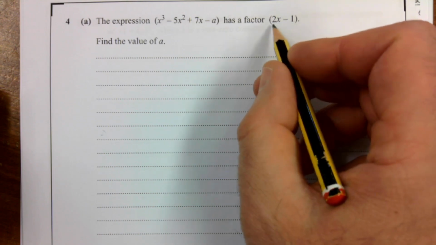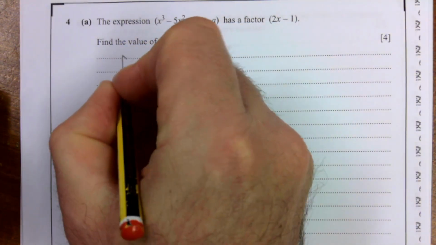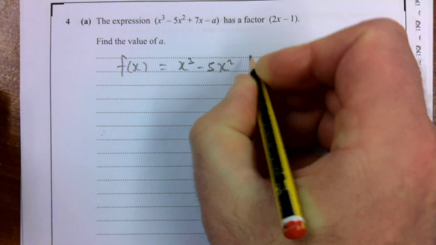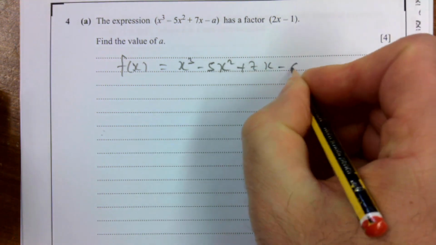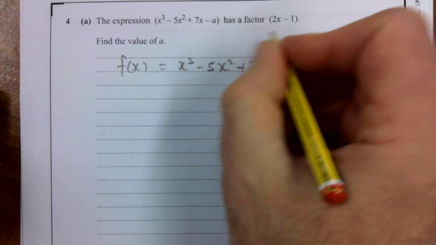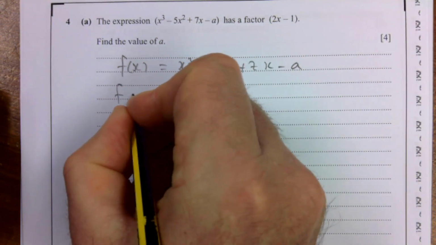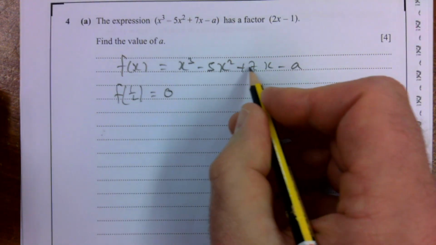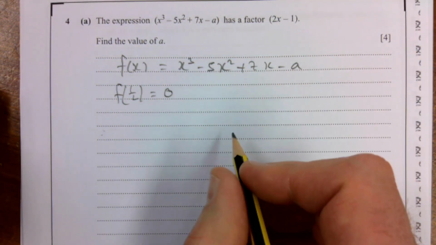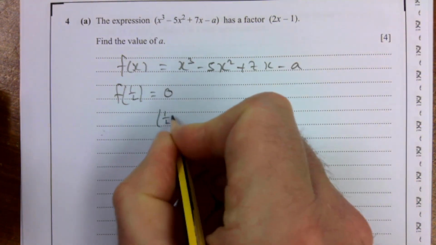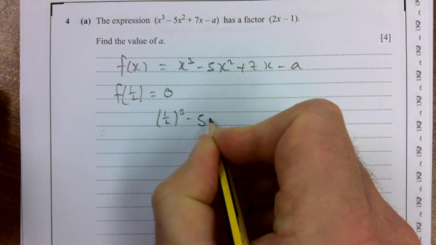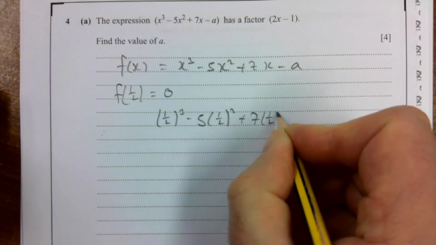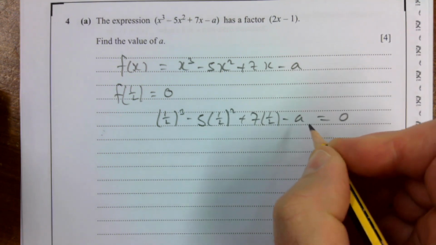2x minus 1. If it has a factor 2x minus 1, we're going to let f of x equal x cubed minus 5x squared plus 7x minus a. And that means then, if this is a factor, that f of a half must equal 0. So I'm going to exchange each of these for a half, put it equal to 0, and then work out a. So it's going to be a half cubed, take away 5 upon a half squared, plus 7 times a half minus a equals 0.